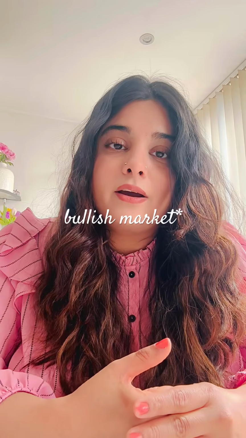Similarly, in a bullish market, the price is climbing up, so it is making a higher high and a higher low. The second high is higher than the first high, and the second low is also higher than the first low. So it's making higher highs and higher lows.